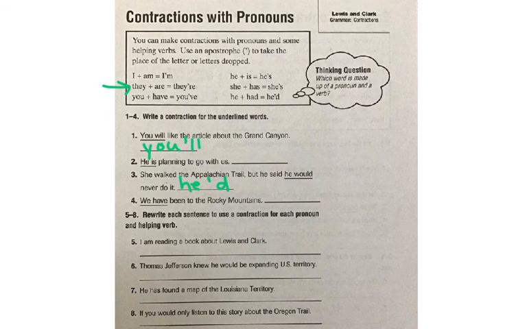Numbers 5 through 8, it says rewrite each sentence to use a contraction for each pronoun and helping verb. We're going to do just like we did on the previous page. I am reading a book about Lewis and Clark, so we have I am. You need to figure out what the contraction for I am is. It's going to be I'm, capital I, apostrophe M, I'm. Same thing in numbers 6, 7, and 8. Just identify the contraction by underlining it.